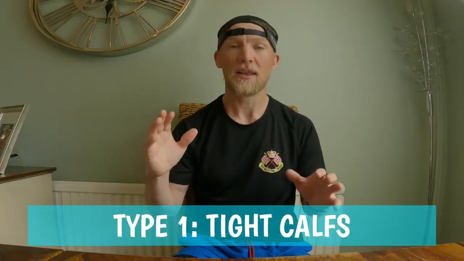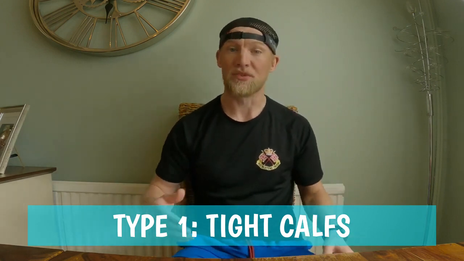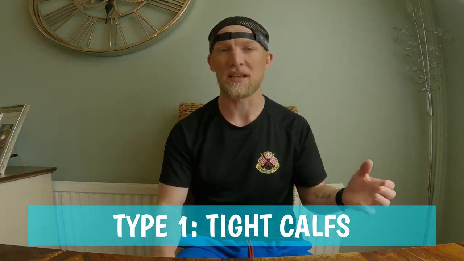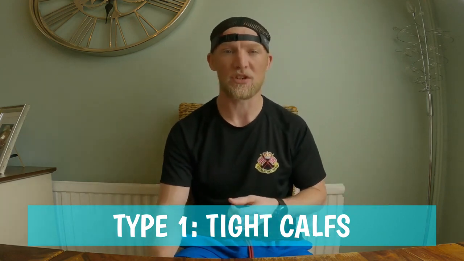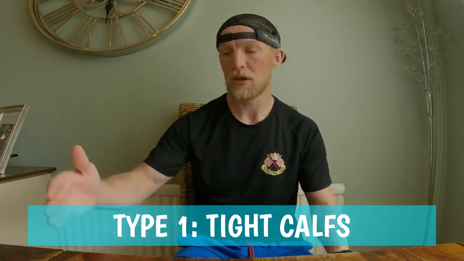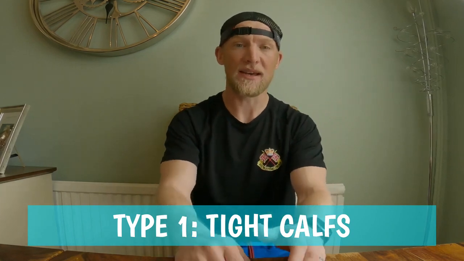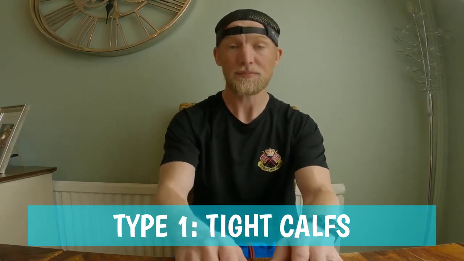So the first type of calf injury is type 1. Now, if you've been out for a run and afterwards you have DOMS, delayed onset of muscle soreness. Basically, this is your body's built up too much lactic acid and it can't flush it out. So if you've been for a run, you've gone more hills than you usually would, sometimes you can get tight calves. When you get back, if you have tight calves, they could be a little bit painful, but they're going to be a little bit tight when you try to stretch them off.